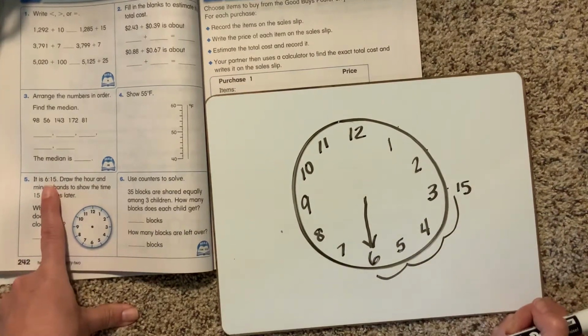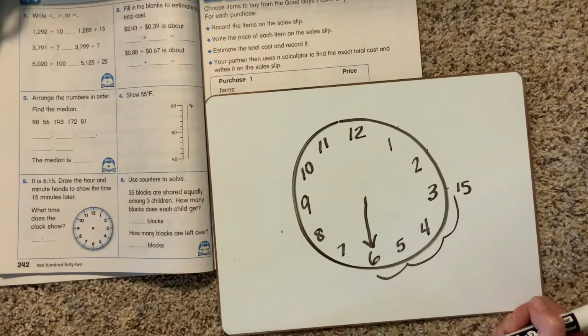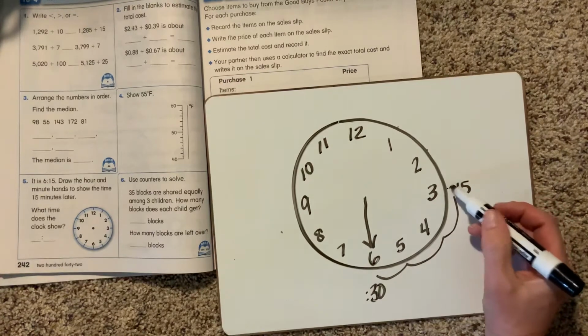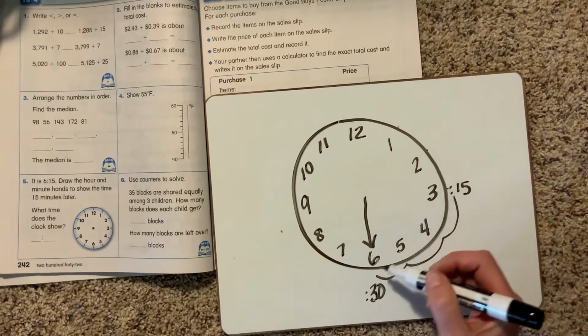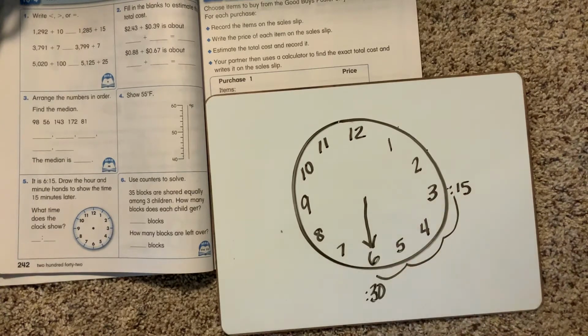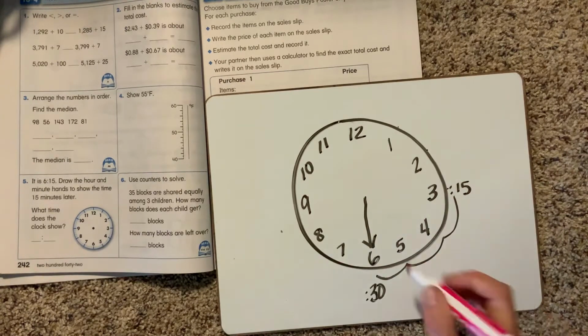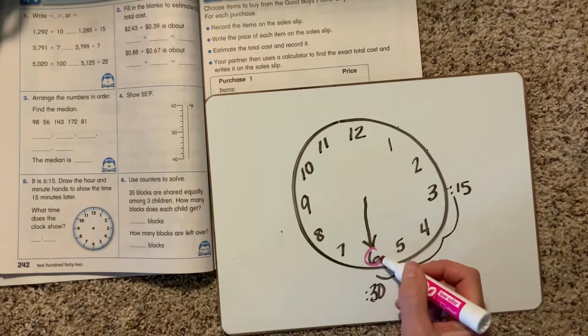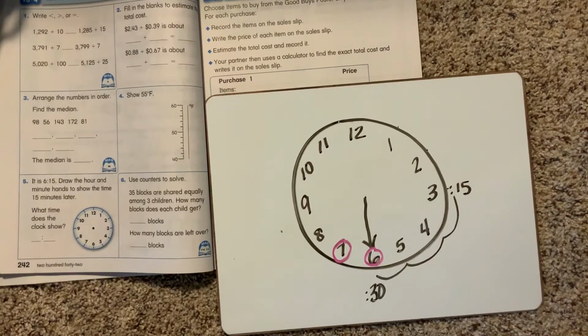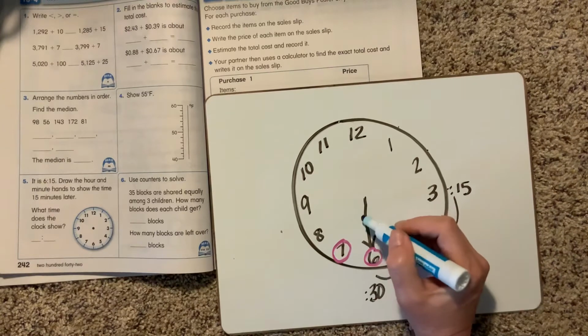If I am at 6:15 and I now go to 6, what would that be? 6:30. If this is 15, 20, 25, 30, that means my hour hand is going to be between 6 o'clock and 7 o'clock because my hour is half over. So my hour hand is going to go between the 6 and the 7. I'm going to get a blue, or an aqua, to draw that in.